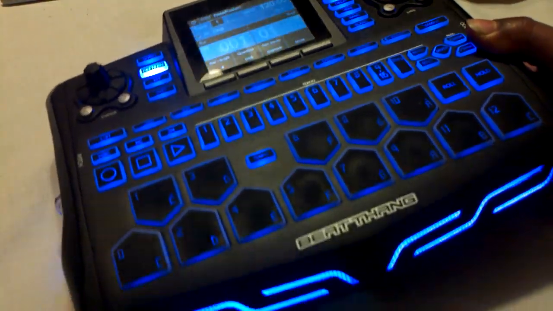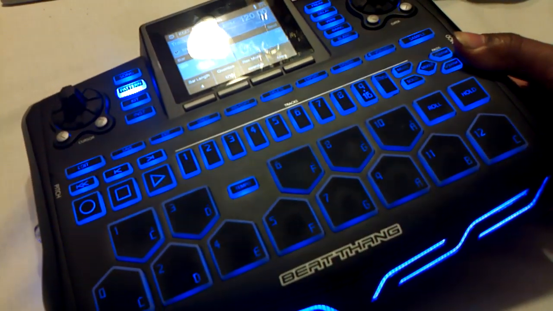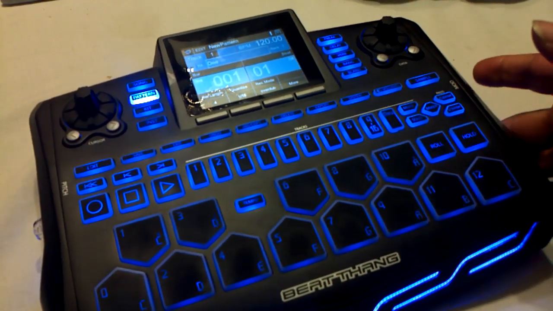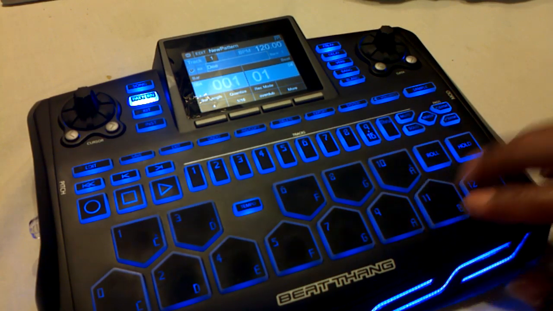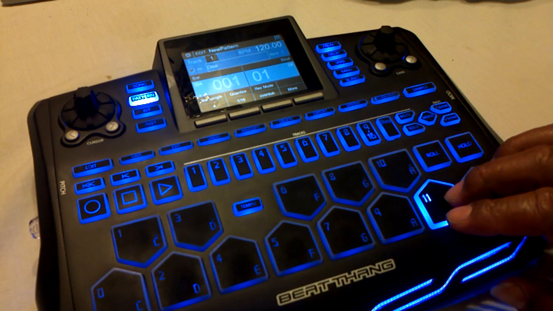Now, the thing about the Beat Thang is that the chopping is so much better than the MPC. It's ridiculous. And if you have the Beat Thang Virtual or the Beat Thang hardware, you know exactly what I'm talking about.